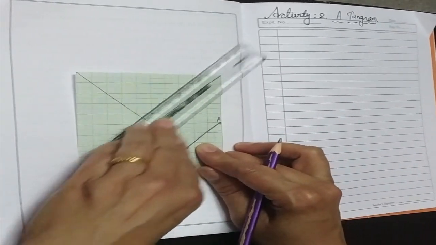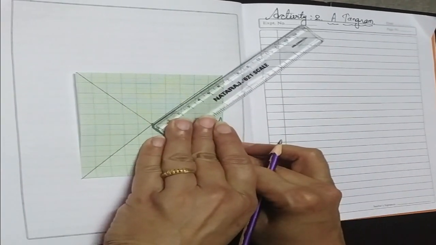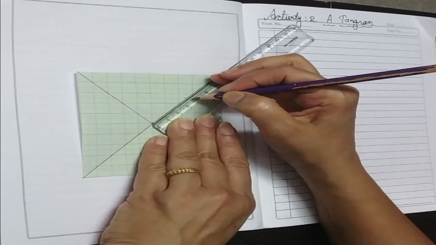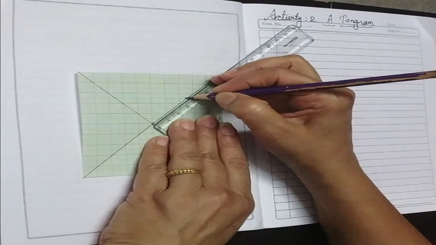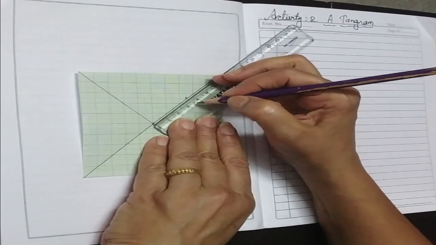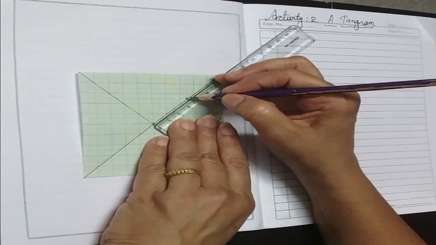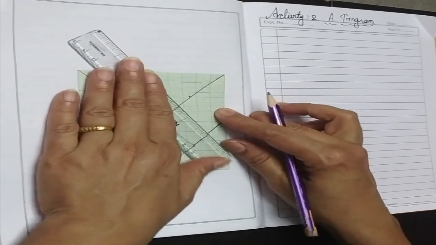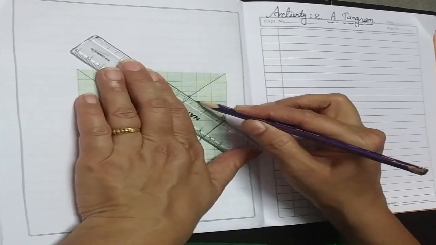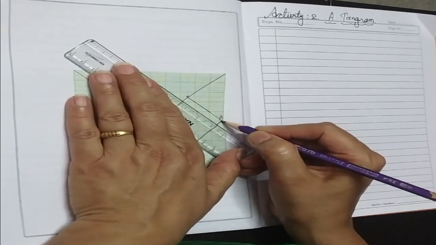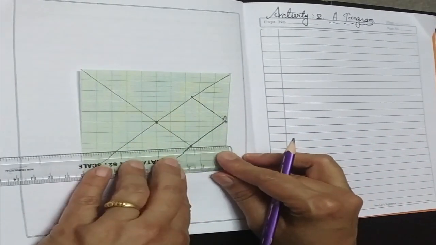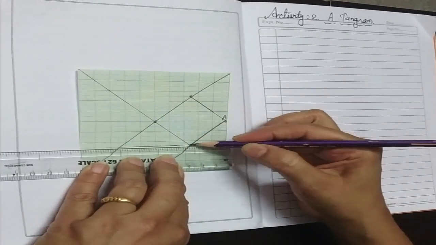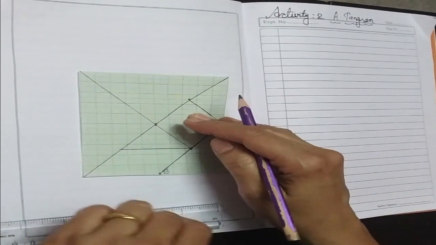Now we have to measure this. So here it is 3.5. So wherever we have a distance of 3.5 or a mark of 3.5 on the scale, there only you are going to take a point on this line. Then we are going to join this. Then from here you will draw a straight line intersecting this diagonal.